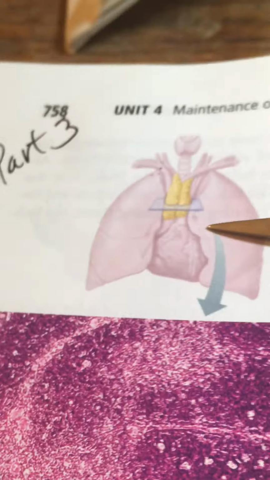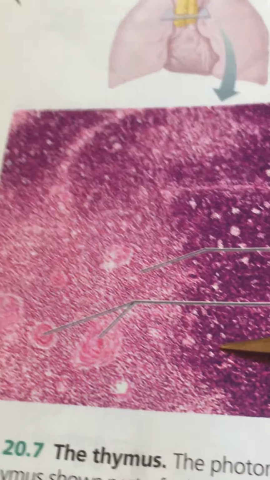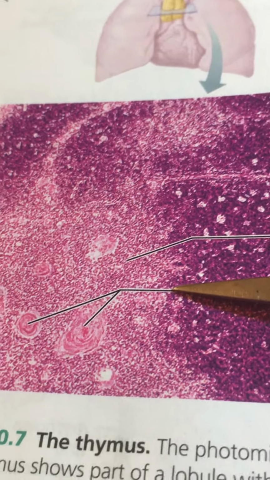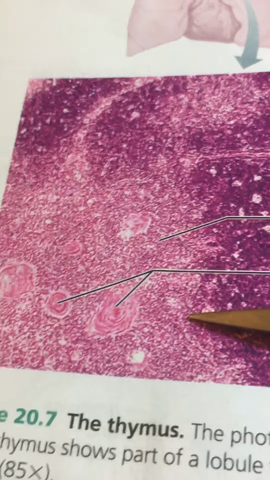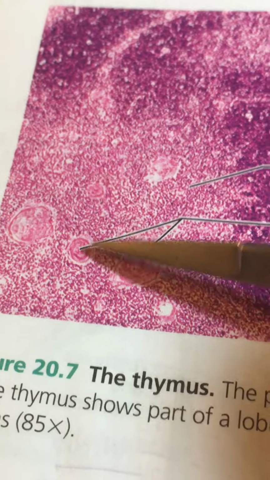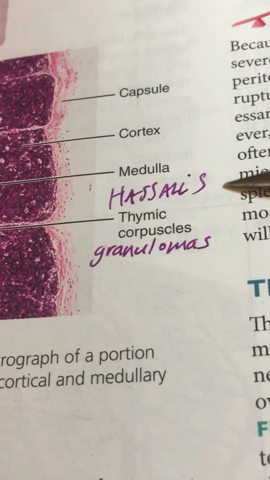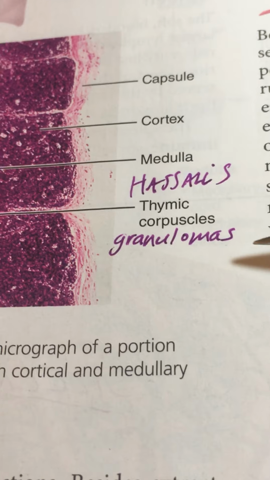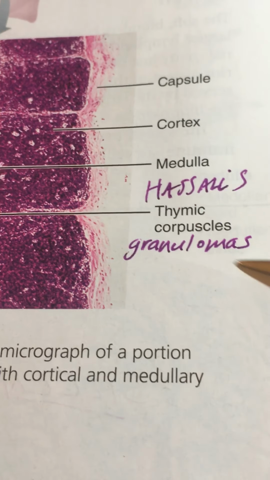And you have your set of T cells just the way you like them. Okay, here's the tissue itself. This is, I would say, an aging tissue. It must be past puberty for this individual because they have little granulomas here where the tissue is breaking down. These are referred to as Hassall's corpuscles, and I've also tossed the word in here, granuloma.